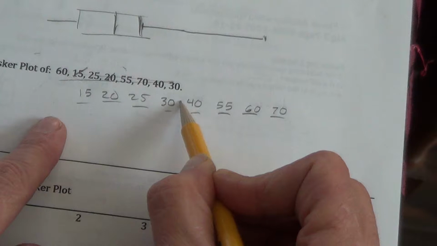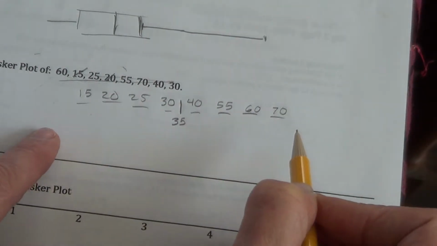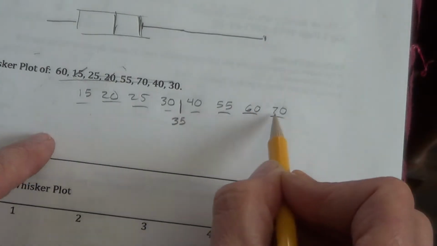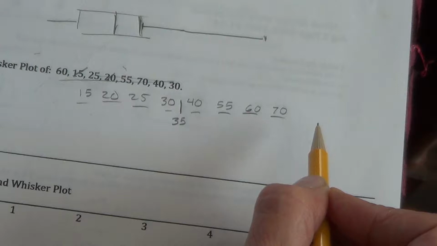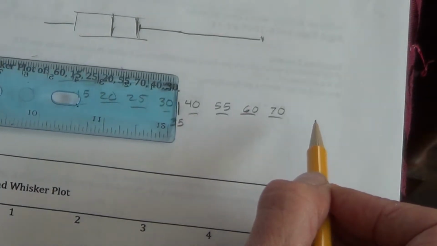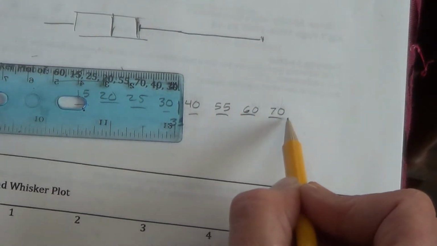My center happens to be halfway between 30 and 40, which is 35. Okay, now, in order to find the quarter up here, we have to cover all the data, including the median, down on this part. Now we only look at these values.